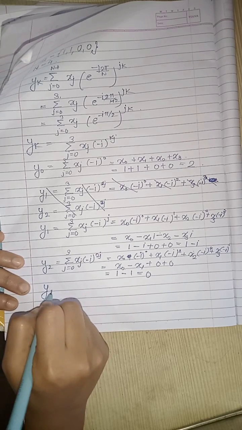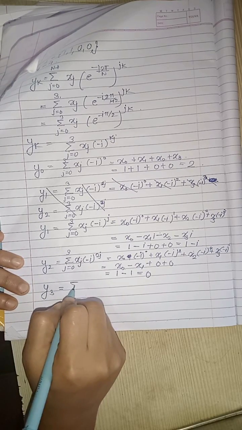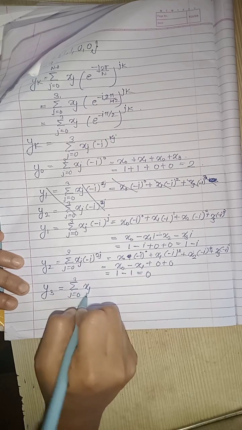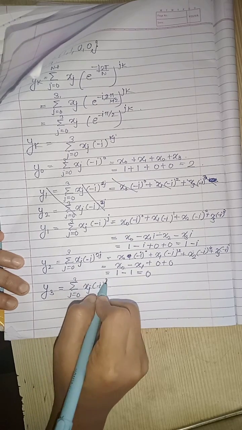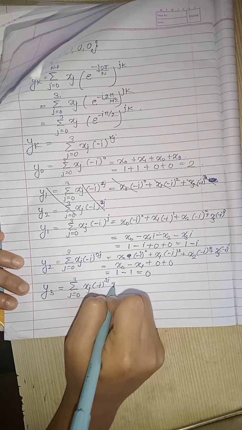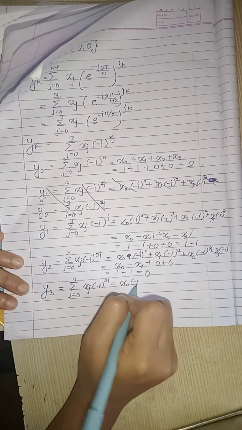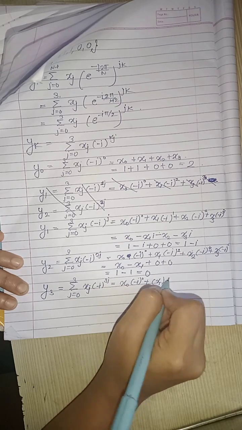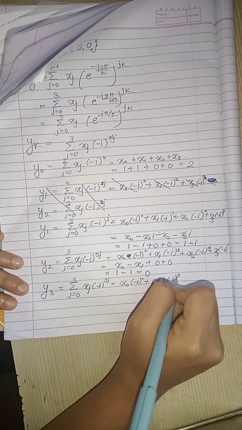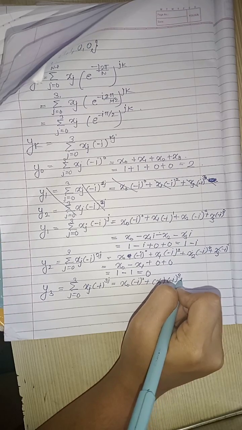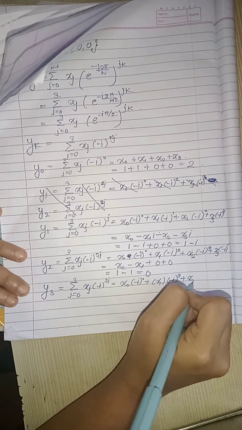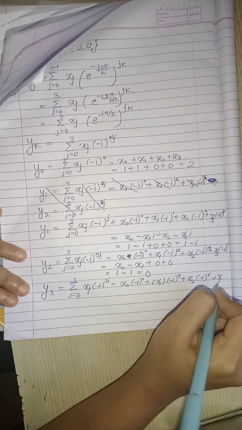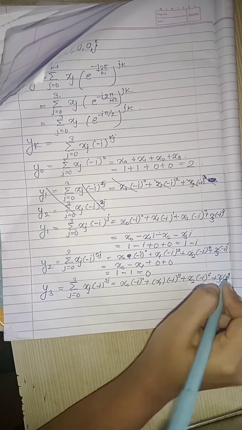Similarly, for the fourth component, that is y3, you will get summation j running from 0 to 3 of xj into minus i raised to 3j, which will be equal to x0 into minus i raised to 0, plus x1 into minus i cube, plus x2 into minus i raised to 6, plus x3 into minus i raised to 9.